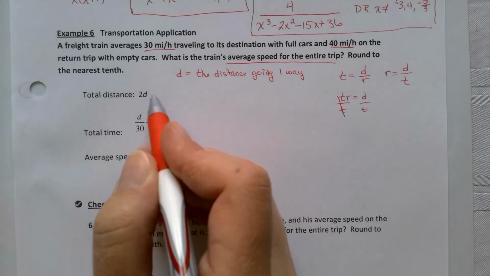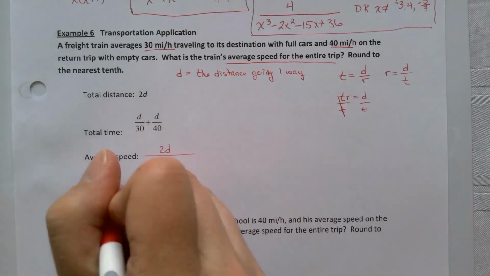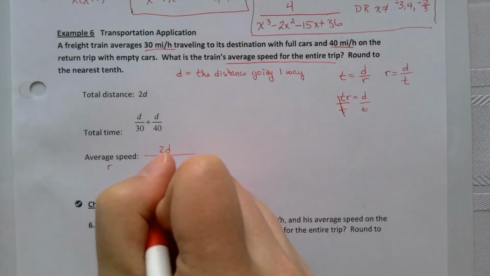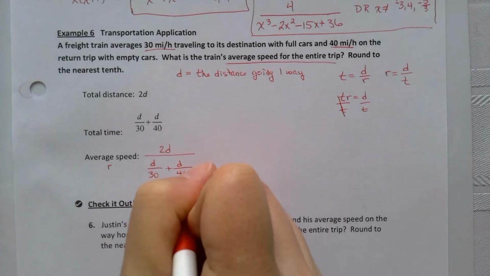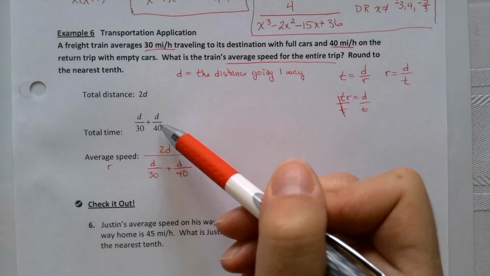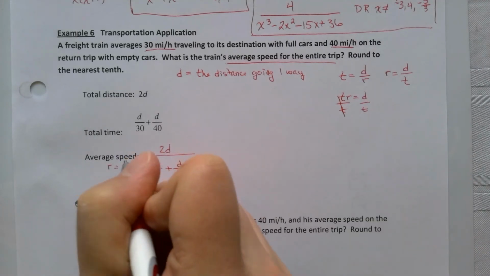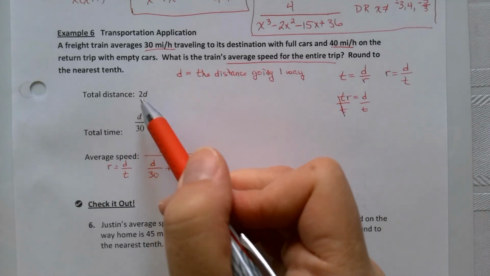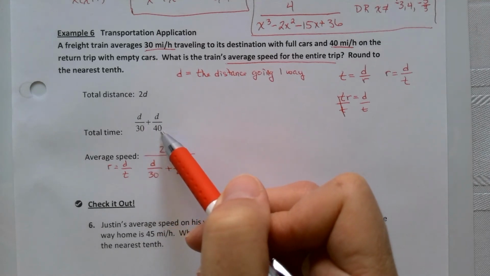I take my total distance divided by my total time, because rate, which is speed, is equal to D over T. So I am building this. I wanted to take the time to make sure we understood where each of these concepts came from. And again, total time came from this formula. Average speed comes from the distance over T. The distance we're using as 2D, and the time is based on adding up the times of each individual trip.